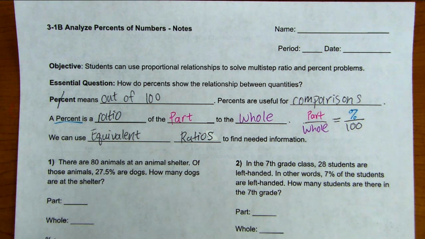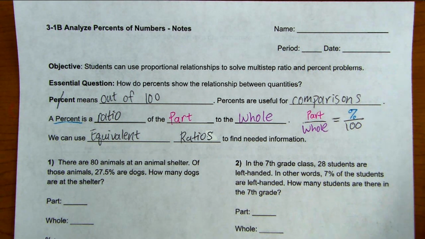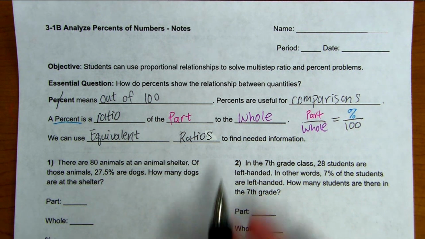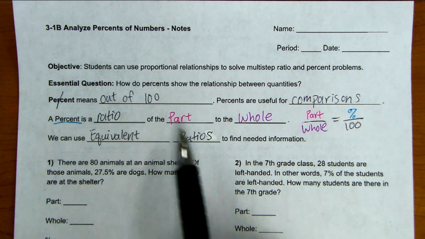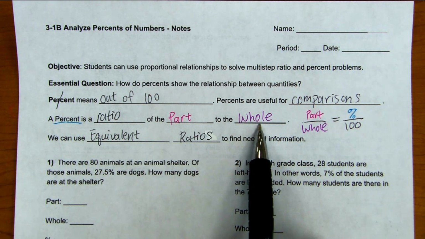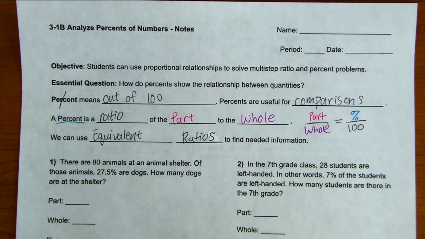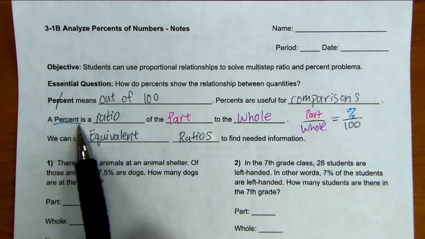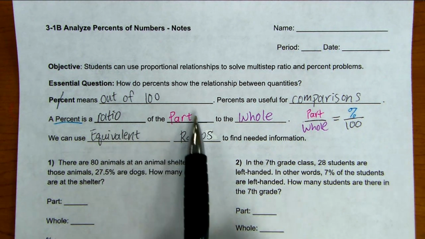Percents are really helpful to us when it comes to comparing values. Fractions can be difficult to use to compare if they have different denominators, so percents can just be a nicer option to use. Now for us, we are going to be talking about percents, parts, and wholes when it comes to these different word problems. And these are words that we're going to be using throughout this entire topic. So we can say a percent, meaning out of 100, is a ratio of the part to the whole.